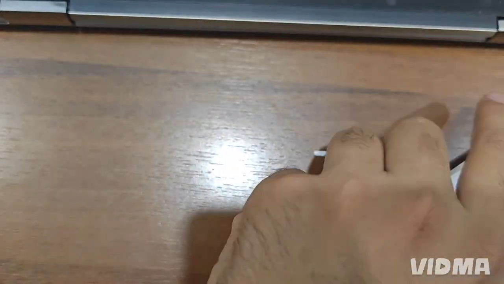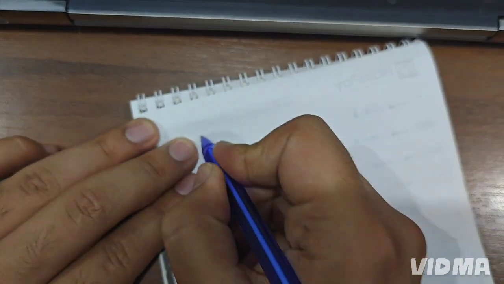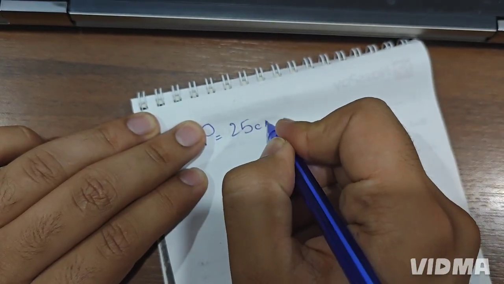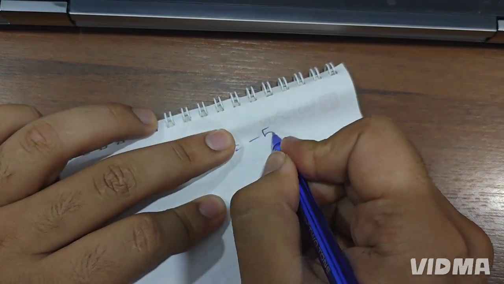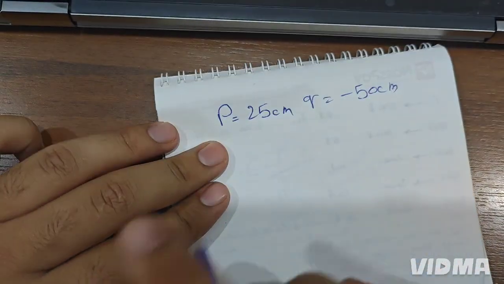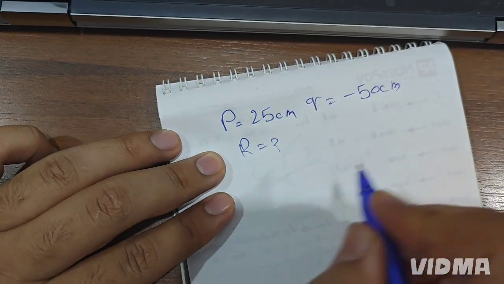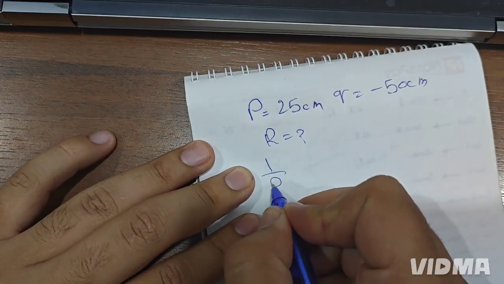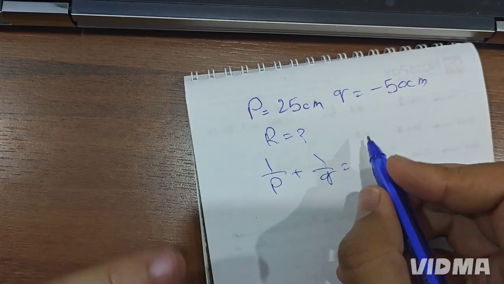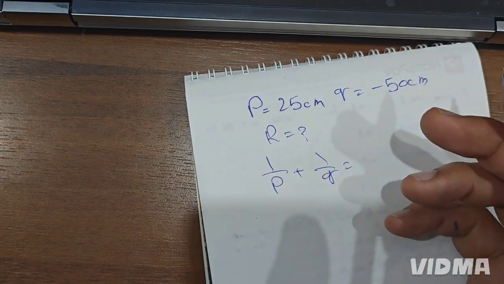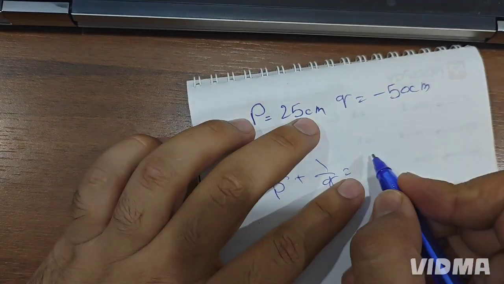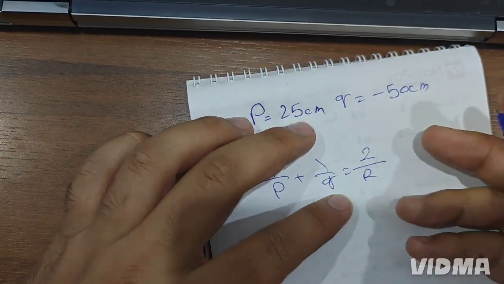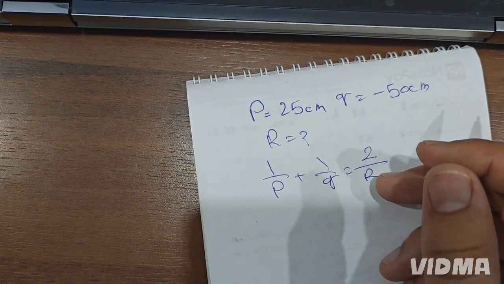Students, sometimes the questions will ask us to find the radius of curvature instead of the focal length. So the value of P equal to 25 centimeter and the value of Q equal to negative 50 centimeter. What is the radius of the curvature? It was R capital, if you remember. We are applying the same rule now, 1 over P plus 1 over Q, but instead of writing 1 over F, since here we don't have focal length, we write 2 over R.